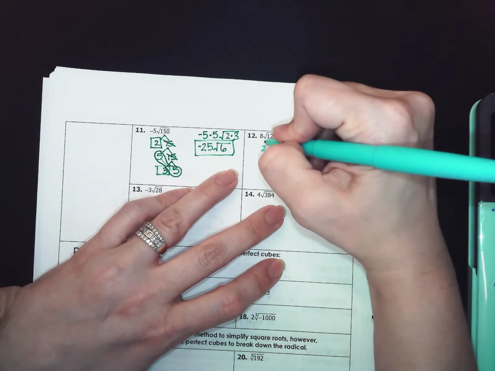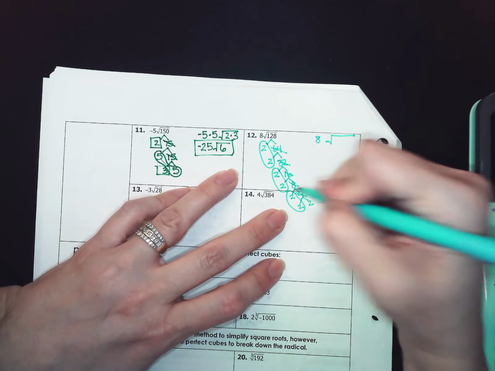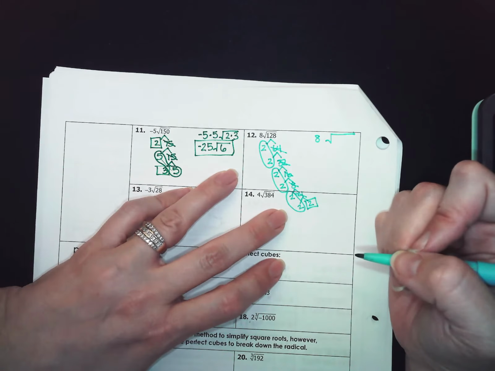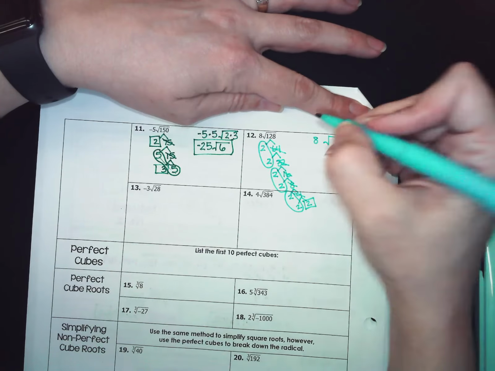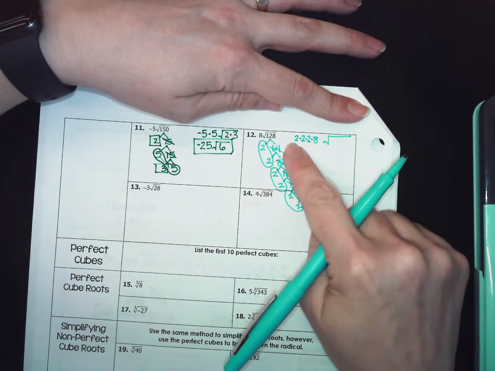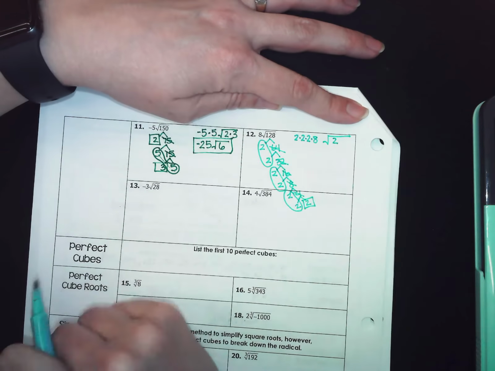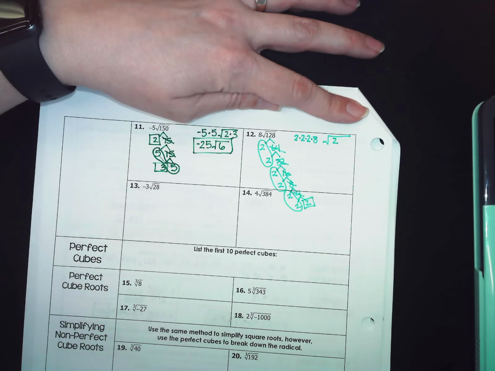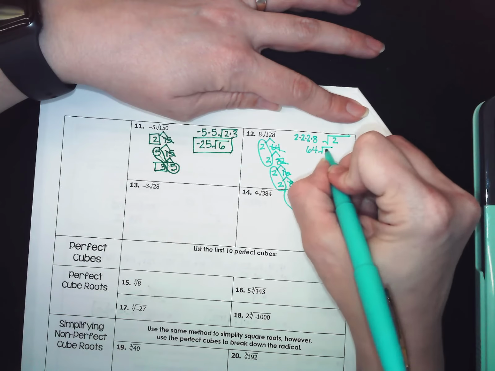So let's circle every pair of 2's. There's a pair of 2's. There's a pair of 2's. There's a pair of 2's, and I'm left with this little 2 left over. So I have 1, 2, 3 pairs of 2's. So I got to write these on the outside, and I'm just going to put them in front here. Okay, I wrote down those 2's, and then I have 1 left on the inside. All right, so for the outside, you have 2 times 2 times 2 times 8, which is 64. And you're going to have a square root of 2.